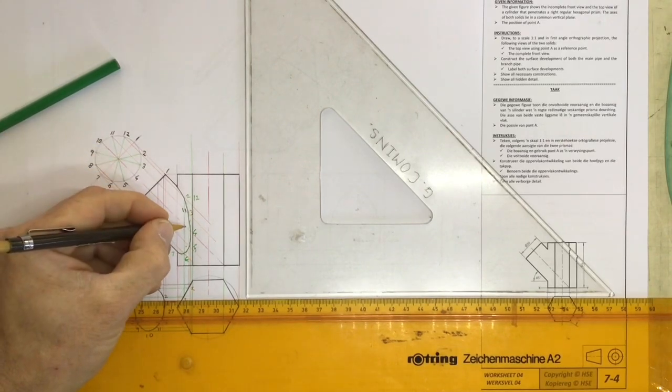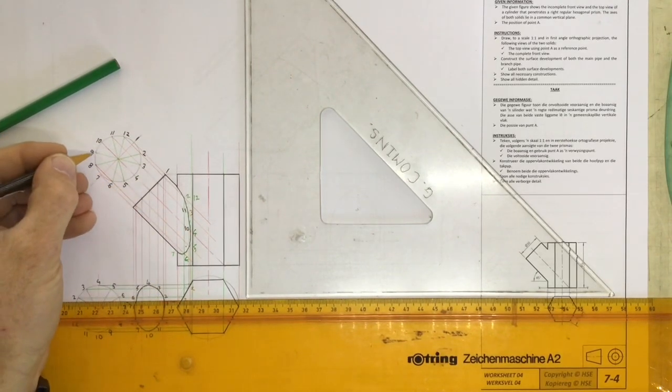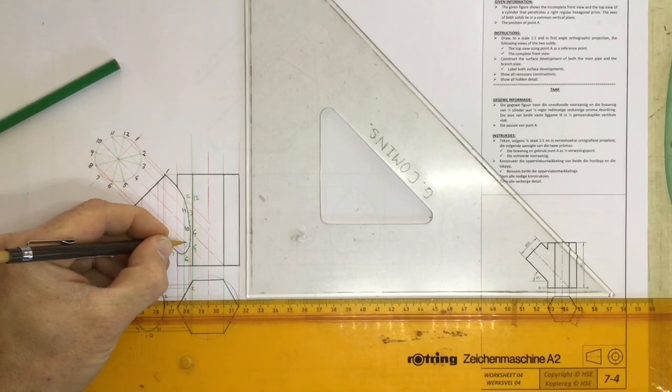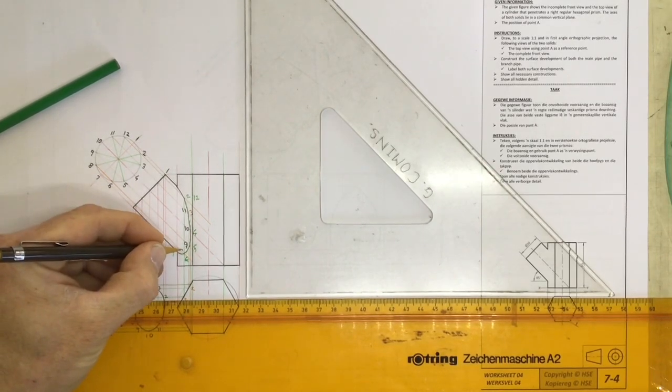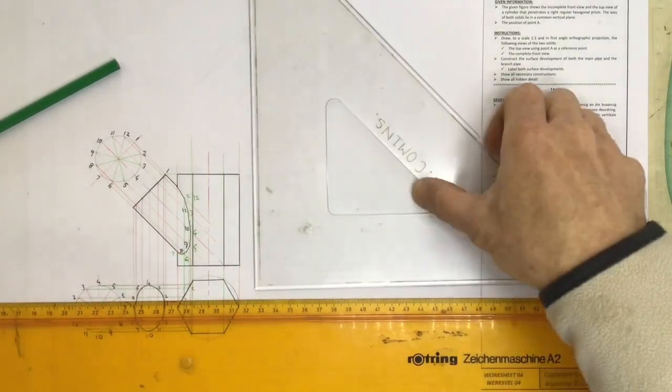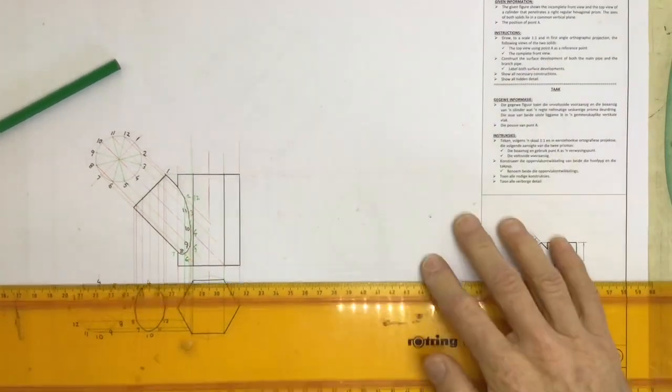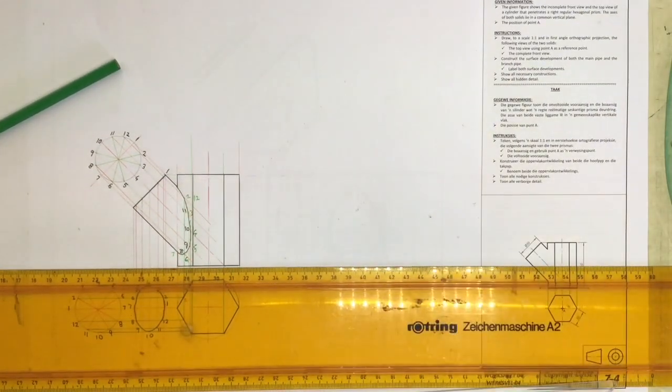Number 4 and 10 will be at that point. Number 9 and 5 will be at that point. Number 6 and 8 will be at that point. Right, once I've got that, what we're going to do is we're going to look at drawing the development of the main pipe over here.